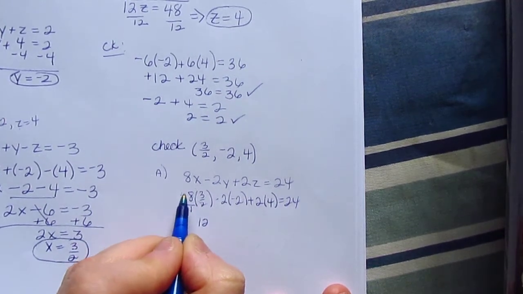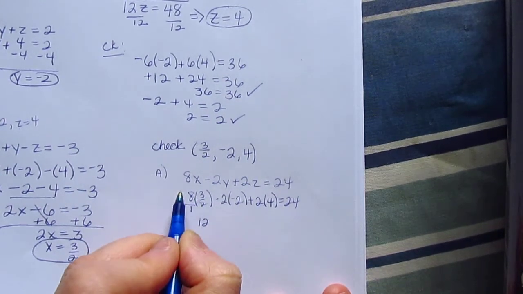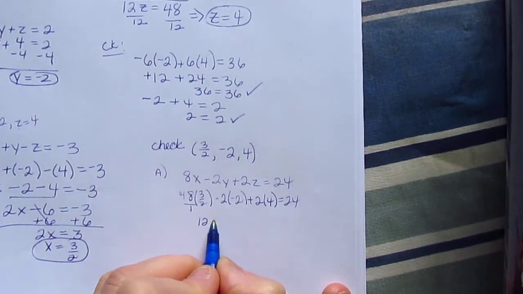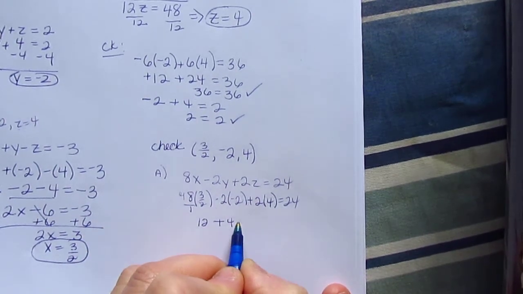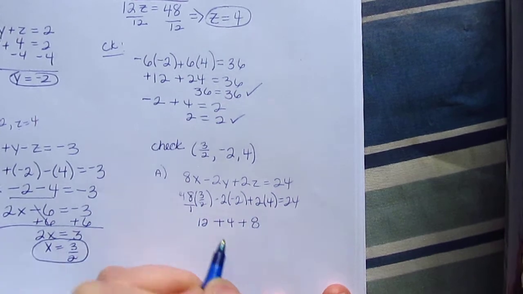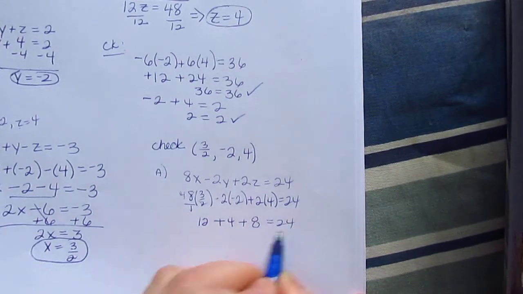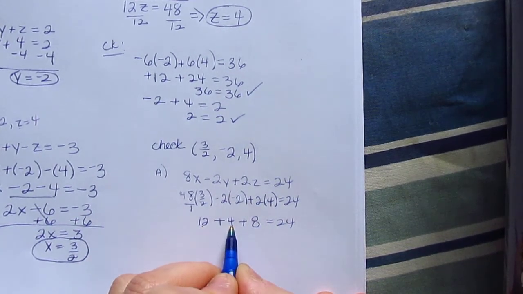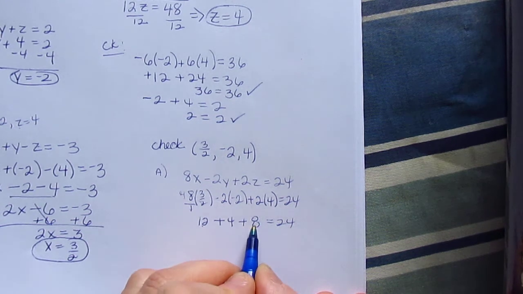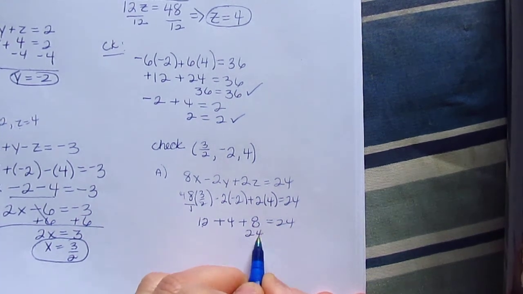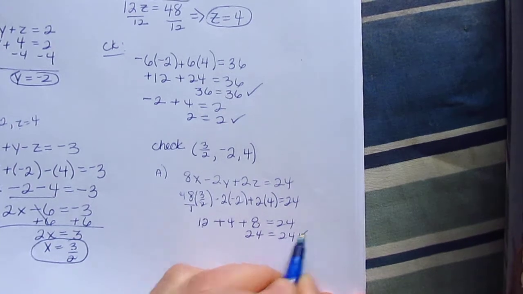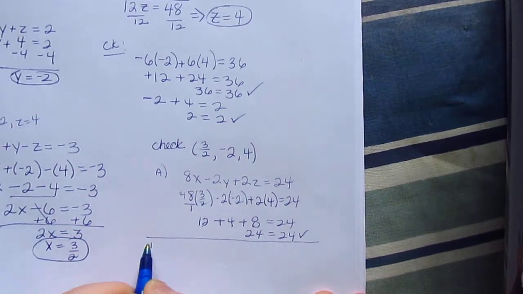Or you can think of this as canceling, and then 4 times 3 is also 12. Plus 4 plus 8 equals 24. Let's see, 12 and 4 is 16. 16 and 8 is 24. That's equation A.